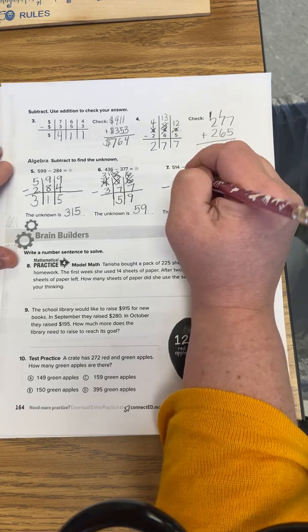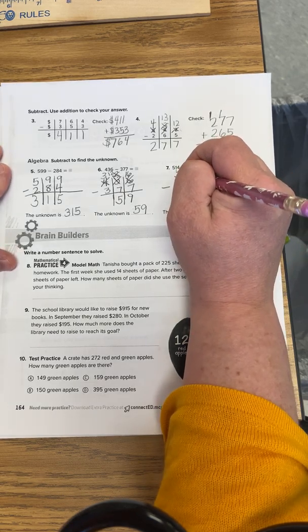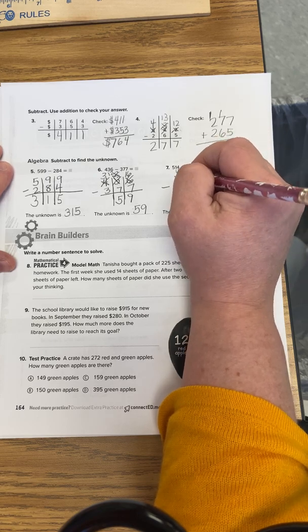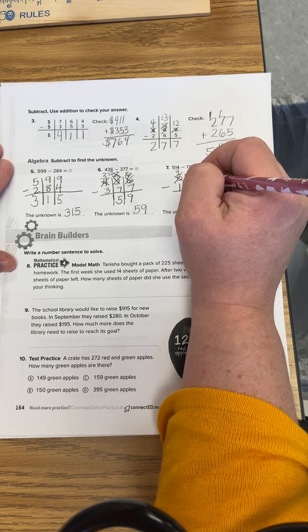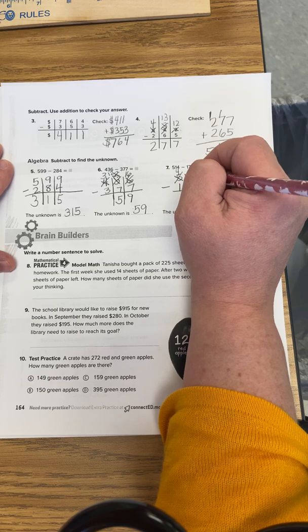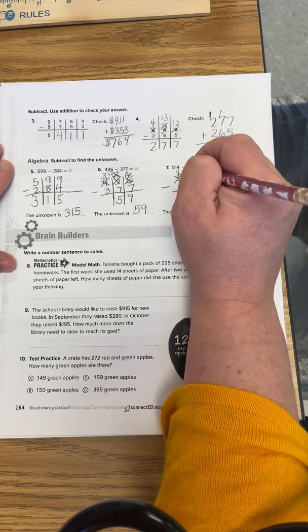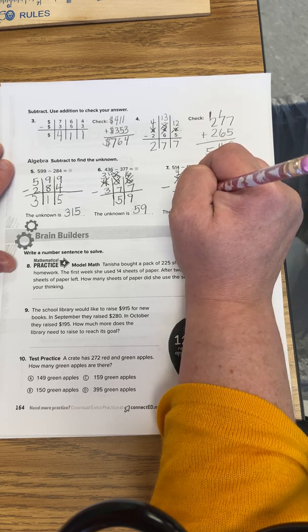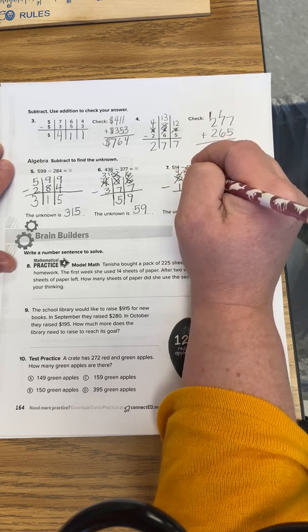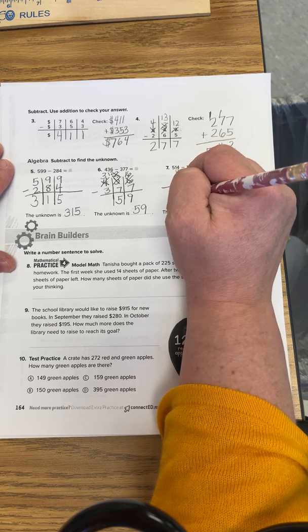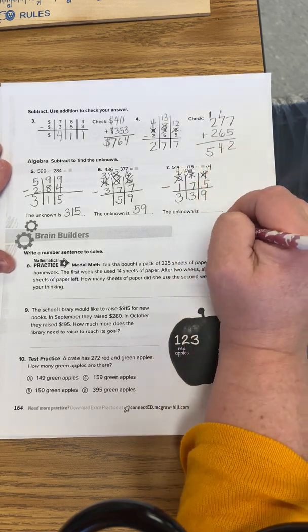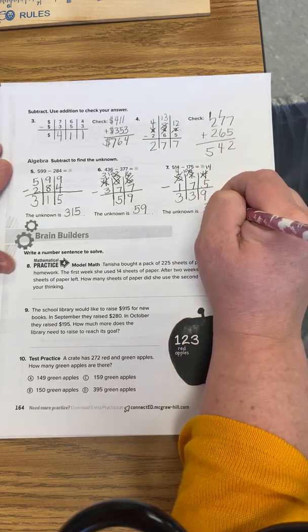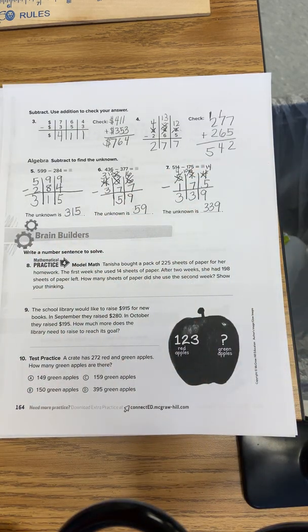And 0 minus 7, can't do it. So go next door and get 100 from the hundreds column and break it up into 10 tens. 10 tens plus 0 tens equals 10 tens. 10 tens minus 7 tens is 3 tens. And 4 hundreds minus 100 is 300. So the unknown is 339. Now we're ready for brain builders.